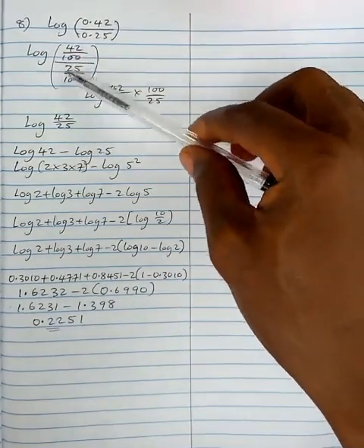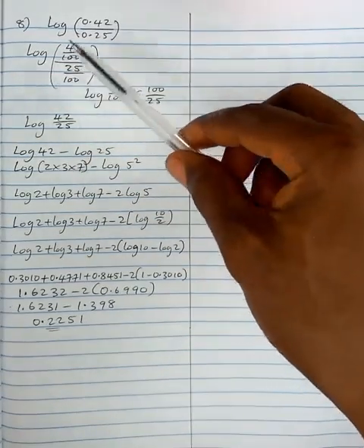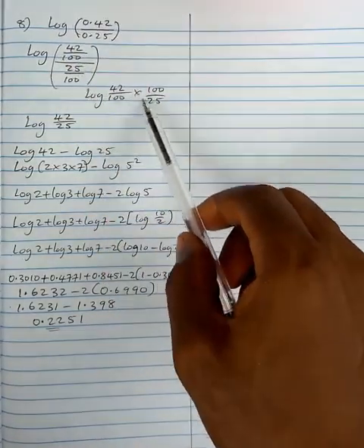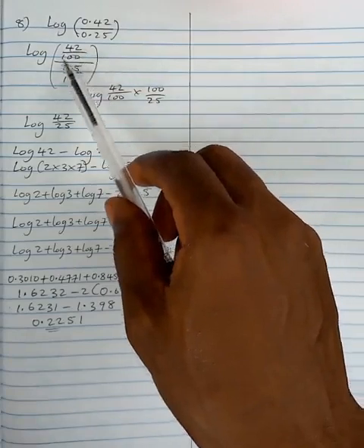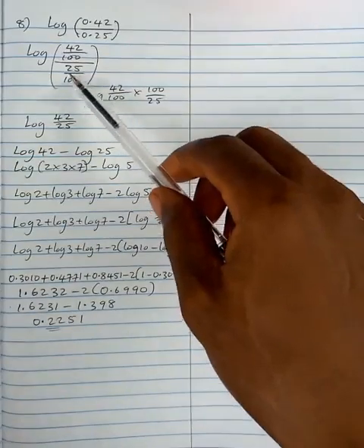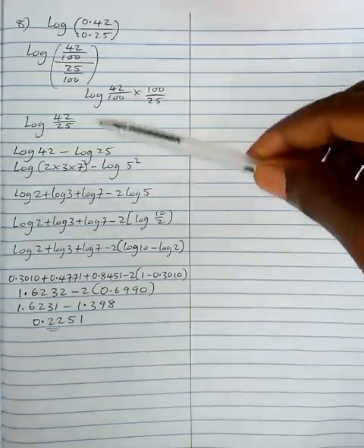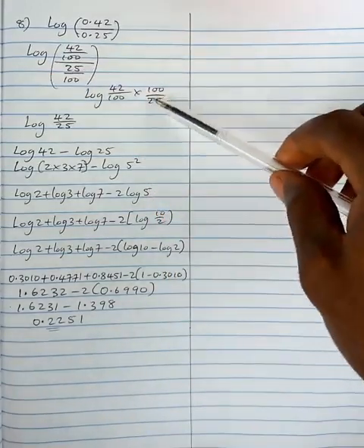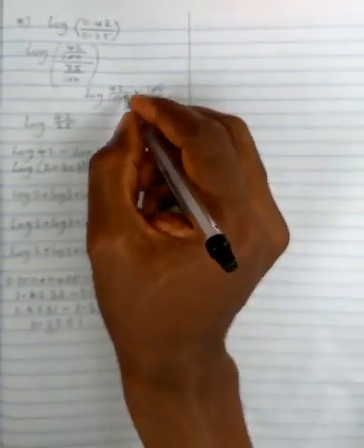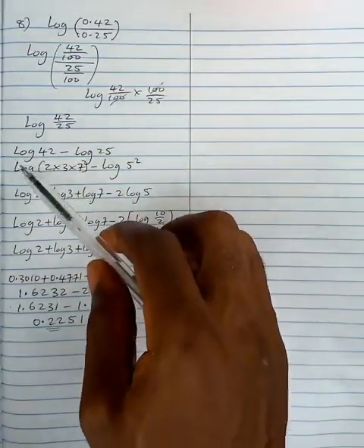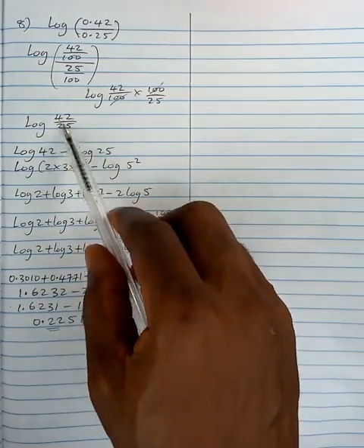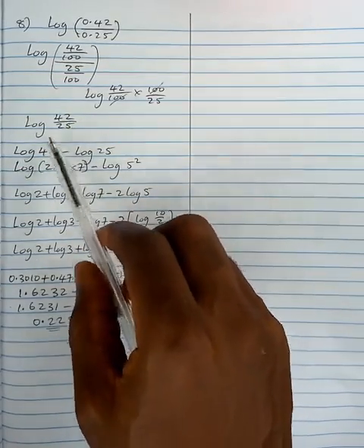Now at this point, we have multiple divisions here. In other words, we have to look for a way to reduce the division sign. Of course, this division can be changed to multiplication. We now have 42 over 100. Instead of division, we now have times. Once you change the division to times, the denominator that follows will be inversed. So instead of 25 over 100, we now have 100 over 25. Now, at this point, 100 will cancel 100. We now have 42 over 25. So we now have to apply the division law, which is logarithm of 42 minus logarithm of 25.